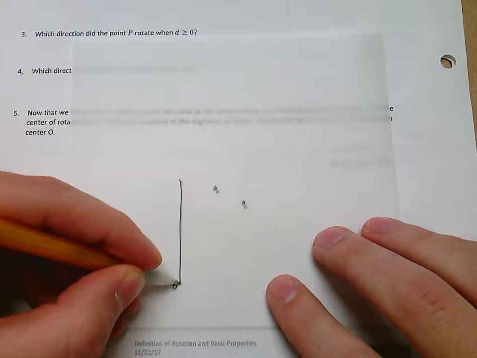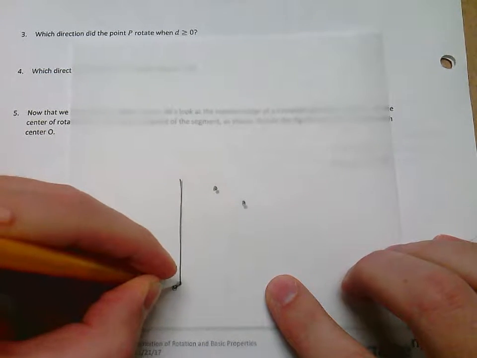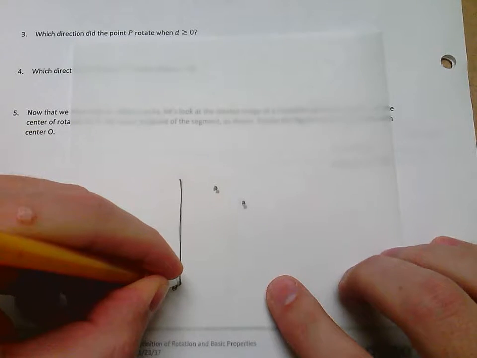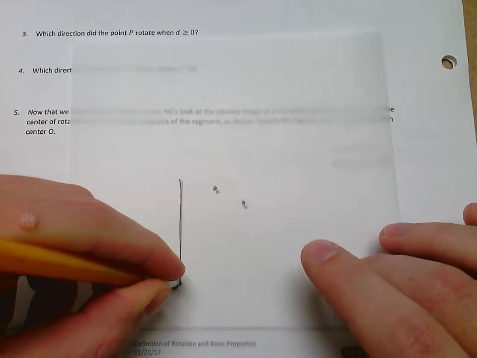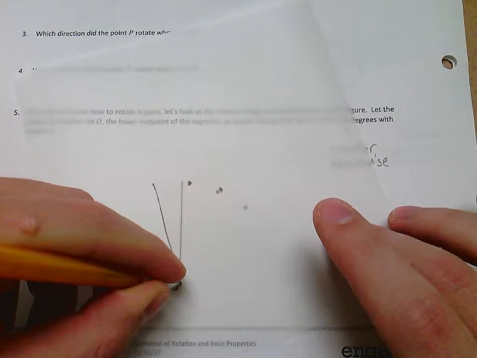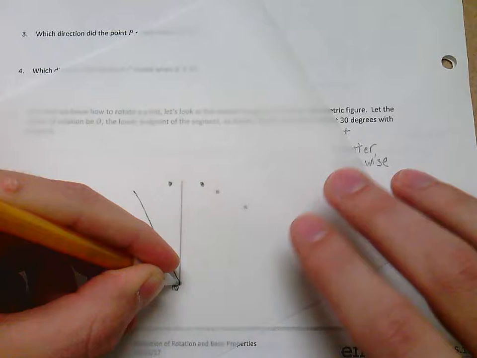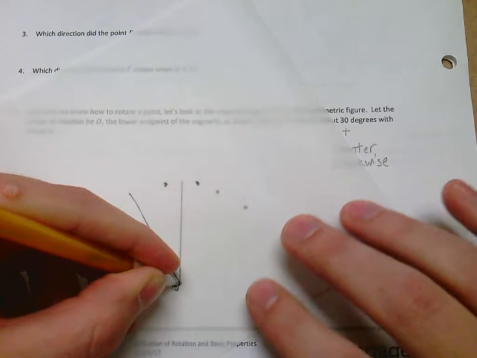So our center of rotation, which is O here, doesn't move. So maybe put your pencil on point O, like this. So when I rotate my patty paper, point O doesn't move. Great. That's about 30 degrees right there.